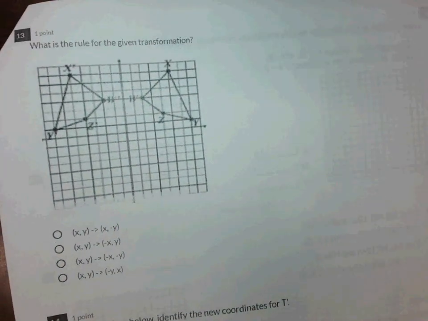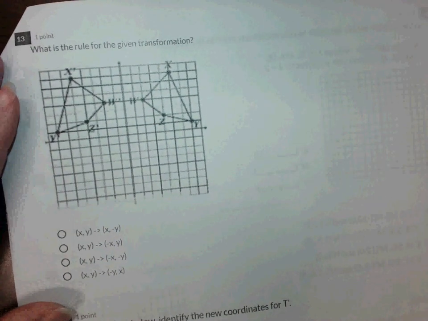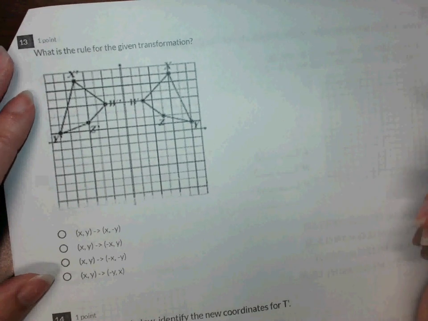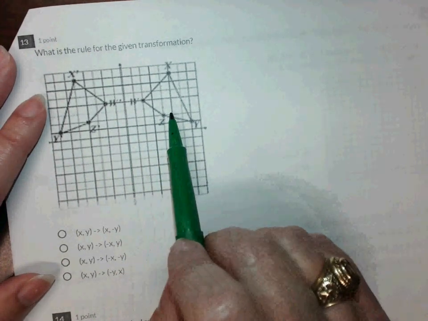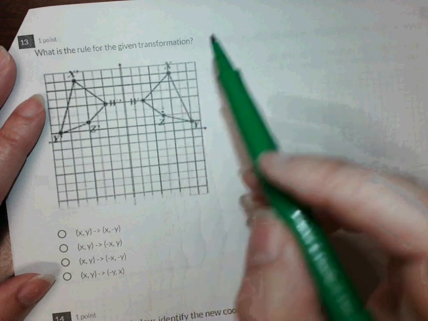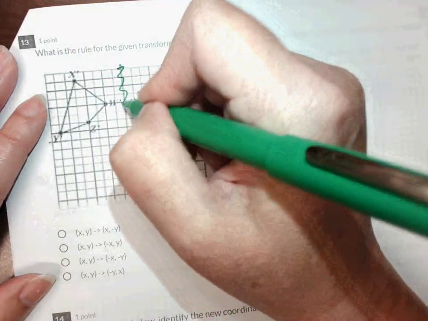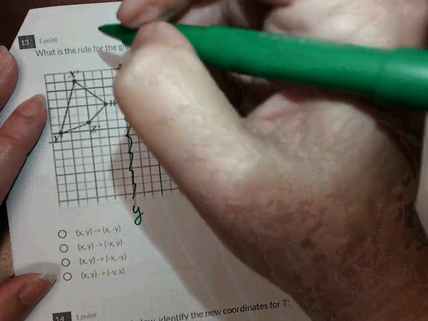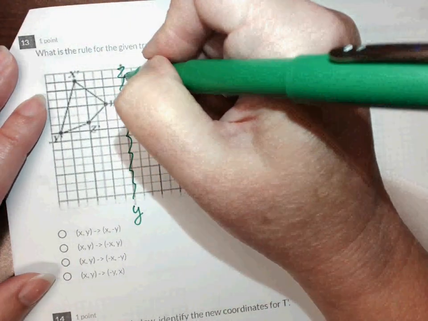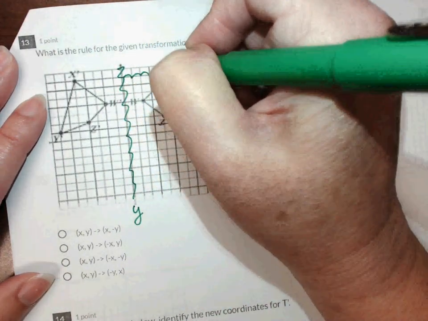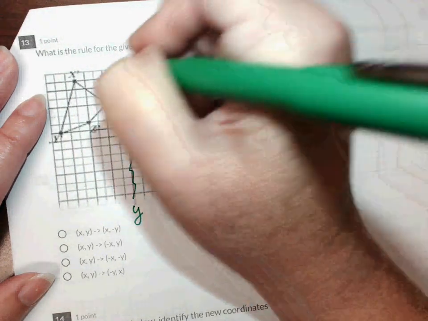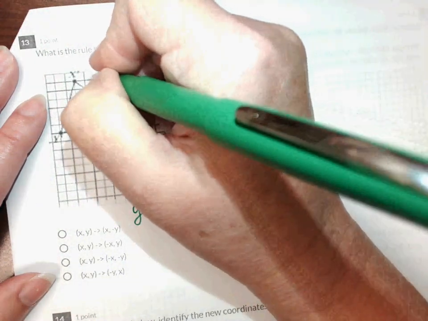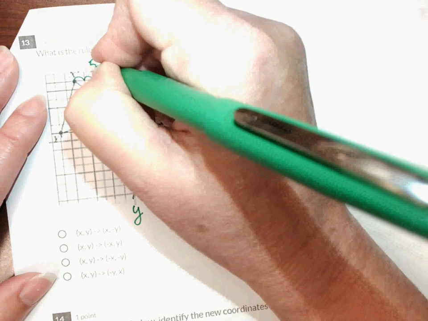All right. What's the rule for the given transformation? Okay. This looks like a reflection to me, and it looks like we're reflecting over the y-axis. As you can see, x is 1, 2, 3, 4, 5 units to the right, and this is 5 units to the left.